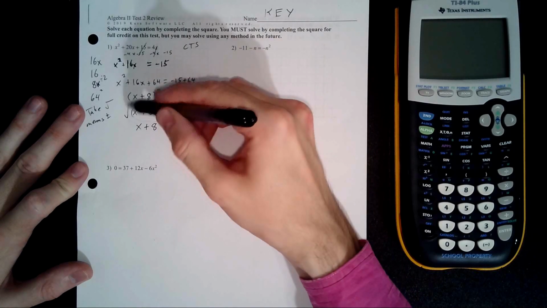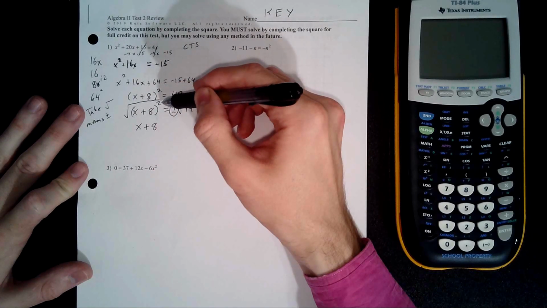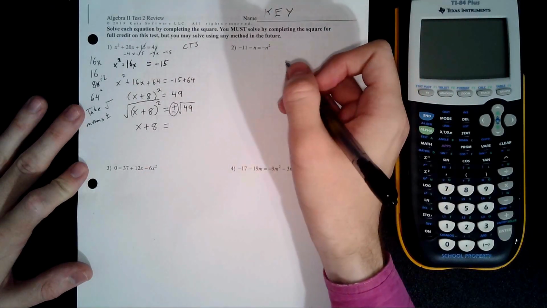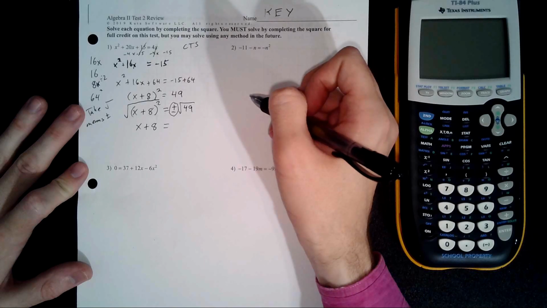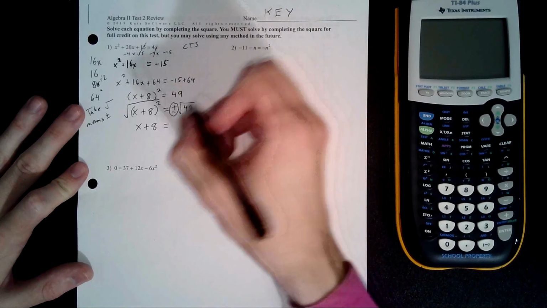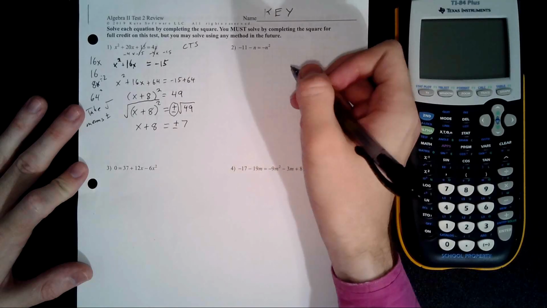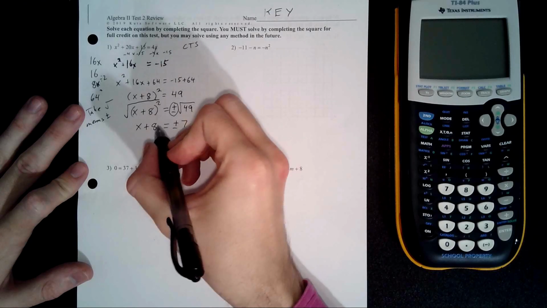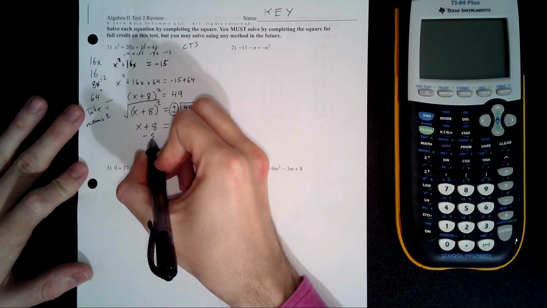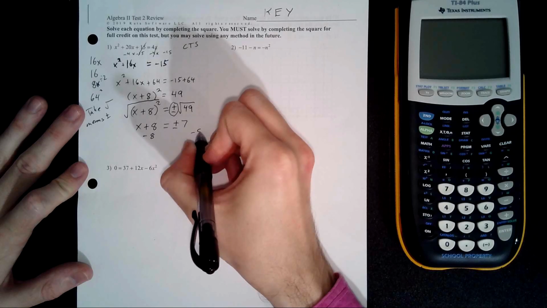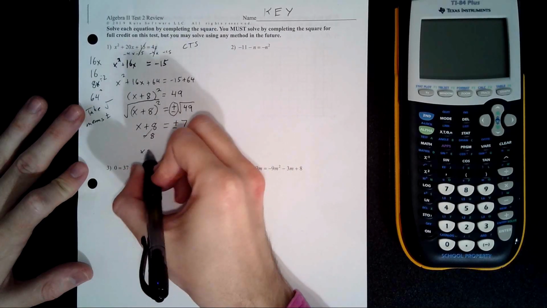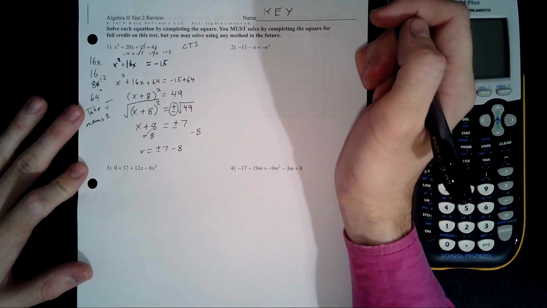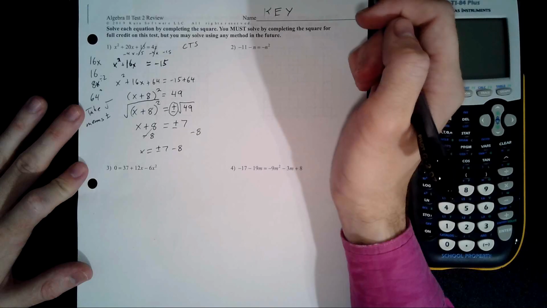Anyways, when you do the square root of something squared, the square goes away, square root goes away, and you're left with just the inside. And over here, it happens to be the case that the square root of 49 is a number we're able to use. In fact, it's 7, so we're going to write plus or minus 7. After that, we're going to go ahead and subtract 8 on both sides of the equation. So you get x equals plus or minus 7 minus 8, which actually leads us to two separate answers.